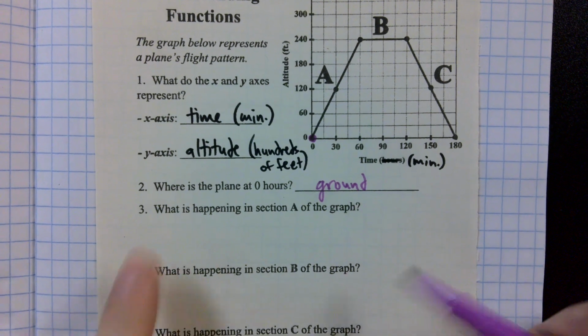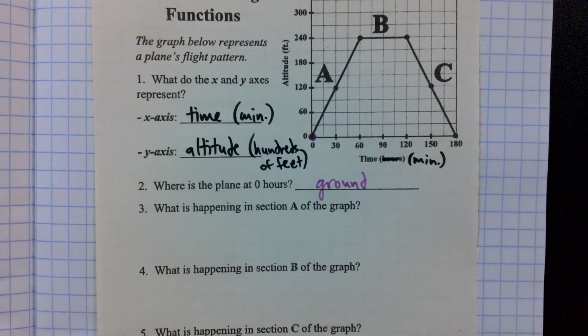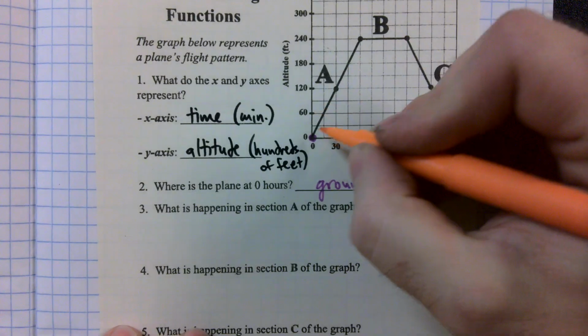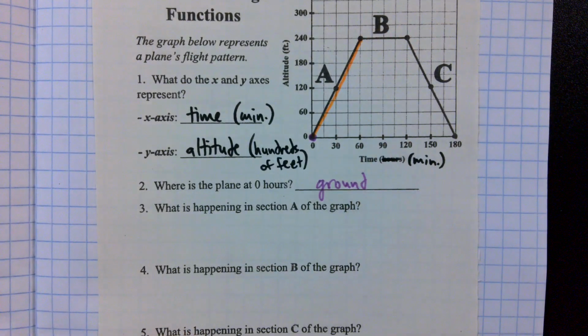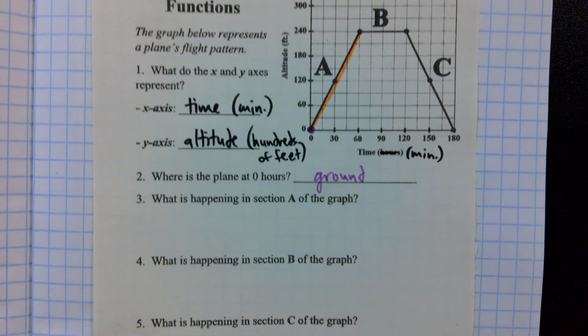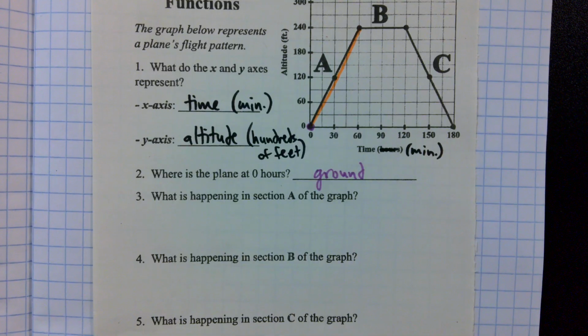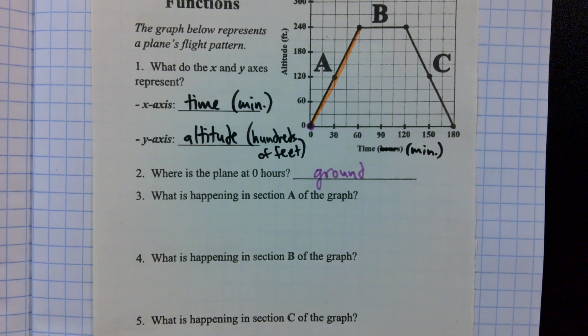Sure. Why not? Now, section A of the graph, I'm going to do in orange. I'm going to do a little orange line right there. There's section A, yes? Yes. Who could tell me with a hand what is happening in section A, Christian? Time is going by and the plane is going up. Absolutely. You could write that.